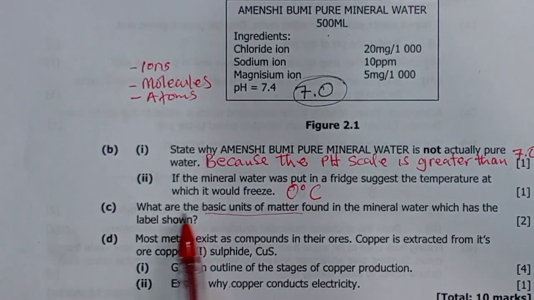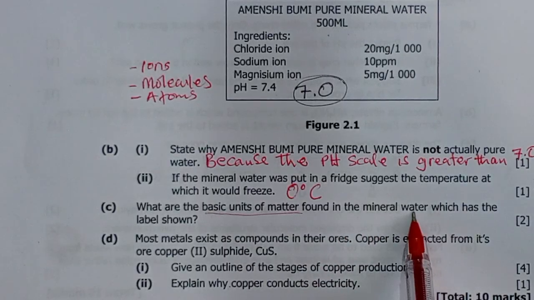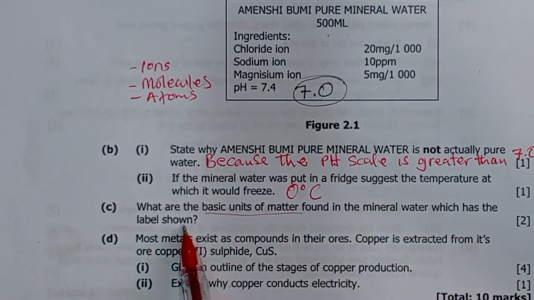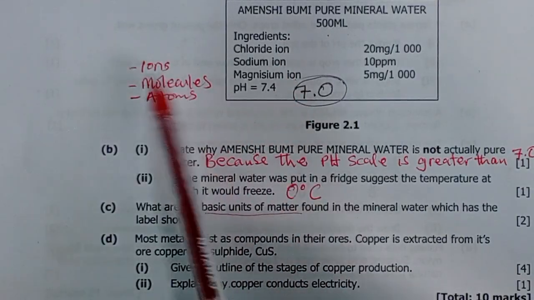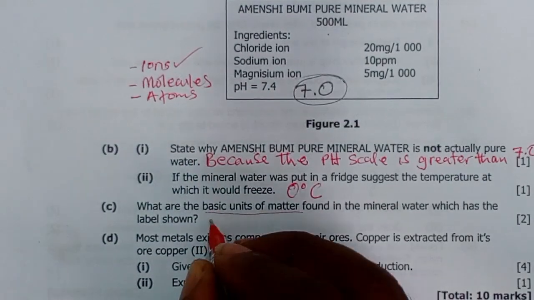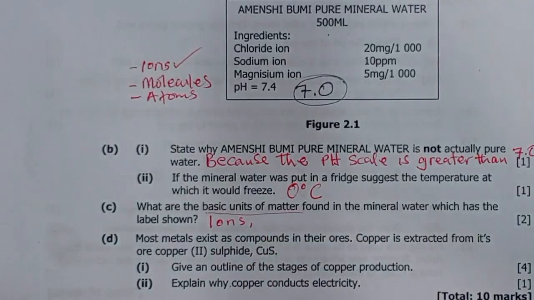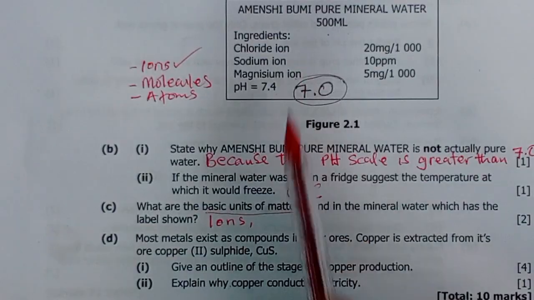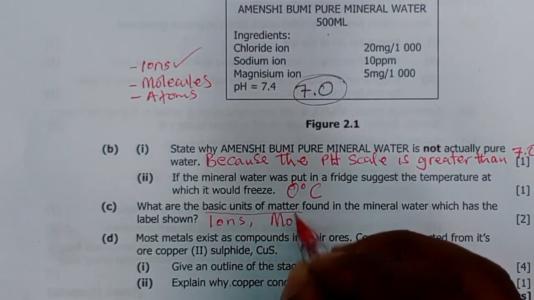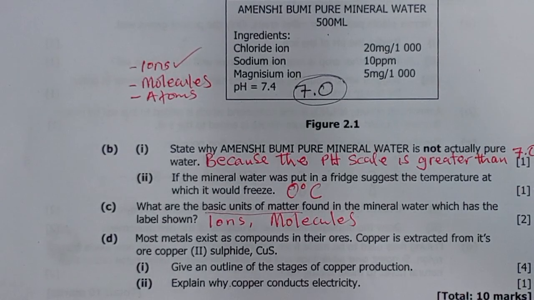But here the question is, what are the basic units of matter found in the mineral water which has the label shown? So we have mineral ions. So that is number 1. So ions. Number 2, we have molecules. So here they are molecules of water. So these are the 2 basic units of matter that are found in the mineral water which has the label shown.